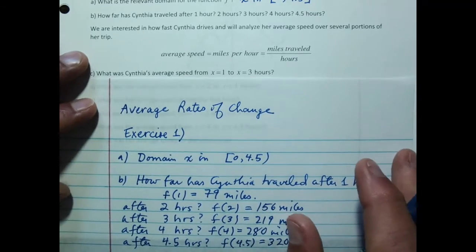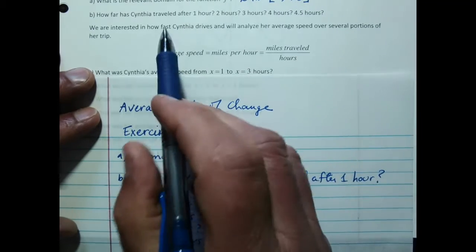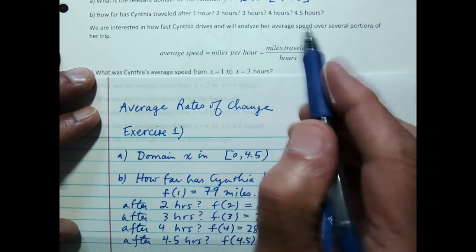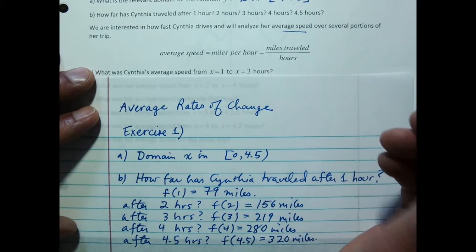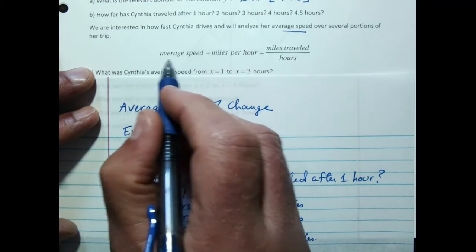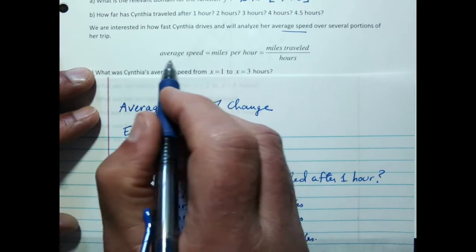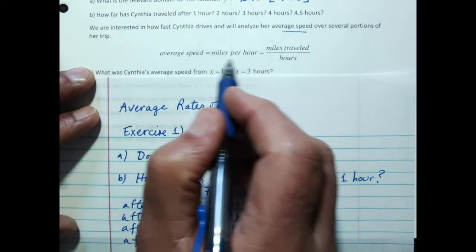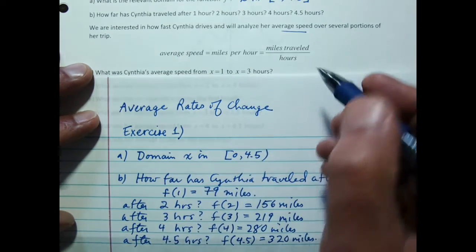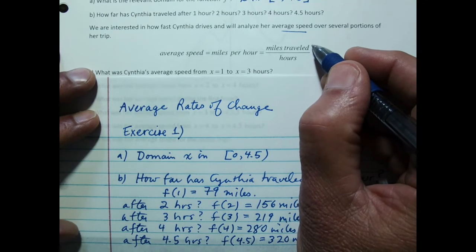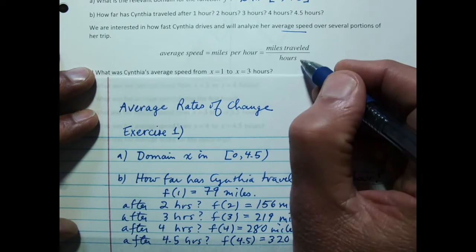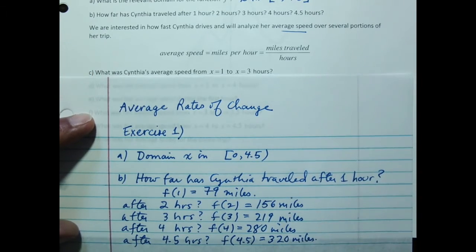Now, here's what we're interested in. We are interested in how fast Cynthia drives, and we will analyze what's called her average speed over several portions of her trip. Now, average speed, you're familiar with speedometer, or speed on a car, miles per hour. When we write miles per hour as units, the per can be thought of as division. So we're going to take miles traveled divided by hours. We can write that as a fraction.